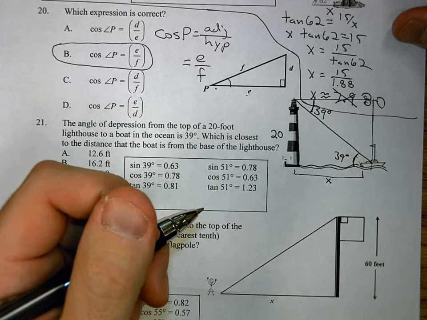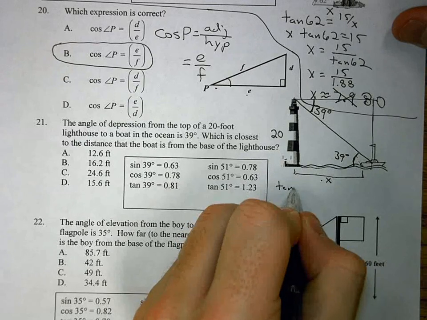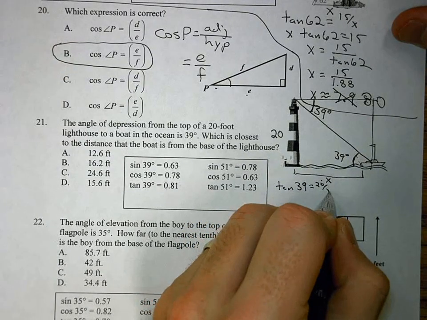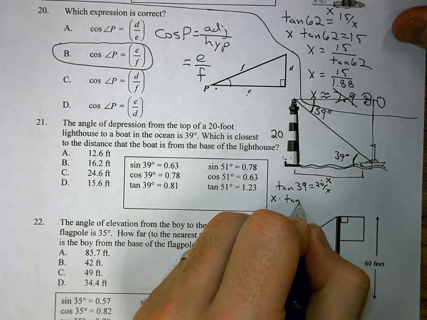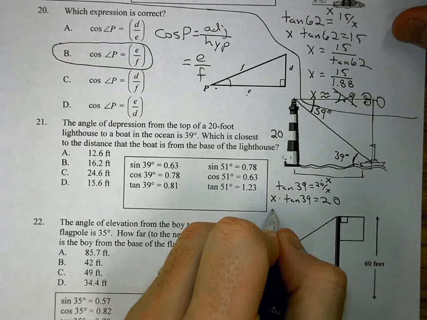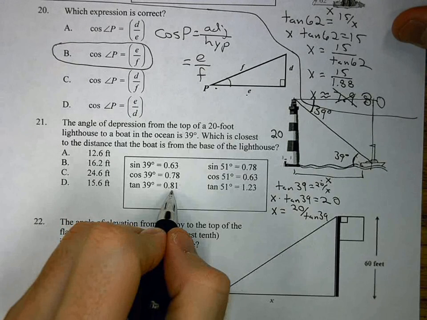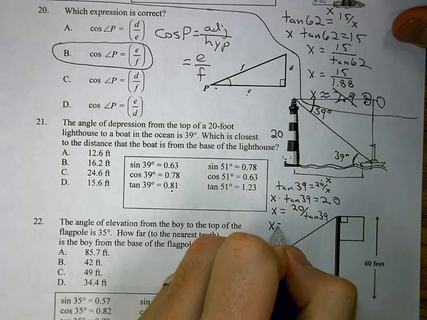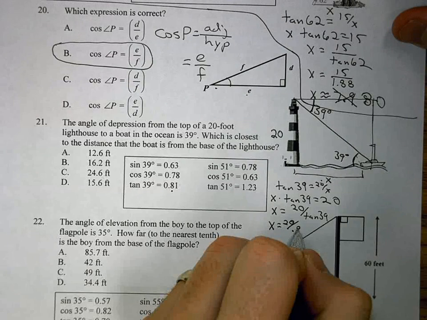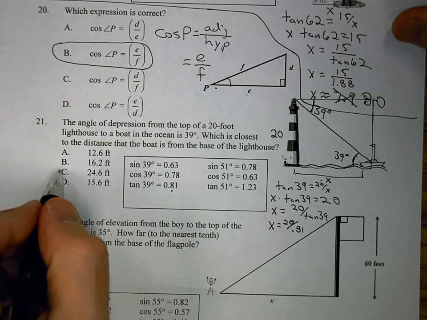Either way, we're going to use the same ratio. In either case, we're looking at the opposite and the adjacent. So it's going to be tangent of 39 degrees equals 20 over x. X times tangent of 39 equals 20. X equals 20 over tangent 39. Tangent 39 is 0.81. So 20 divided by 0.81 turns out to be about 24.69. So we'll call it about 24.7, and that looks very close to answer C.